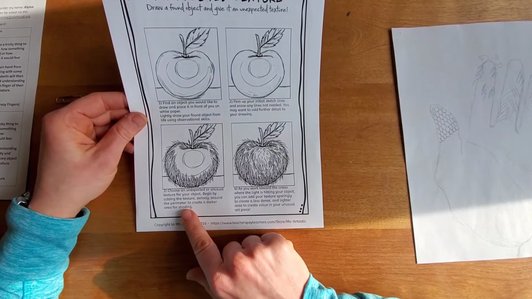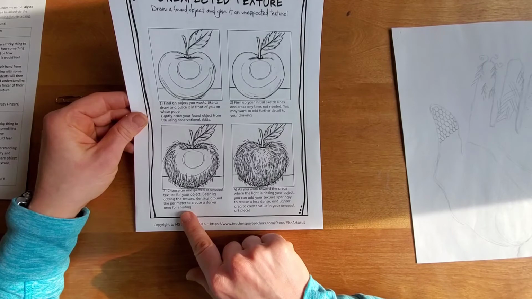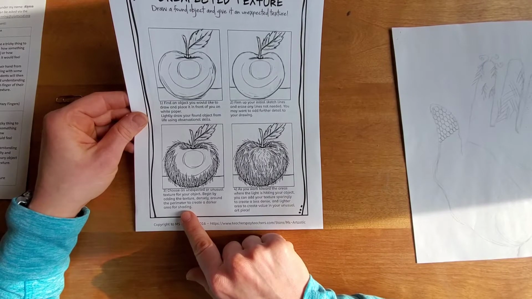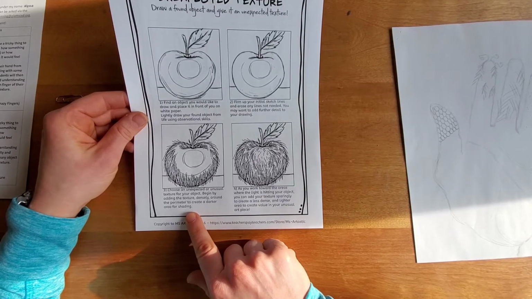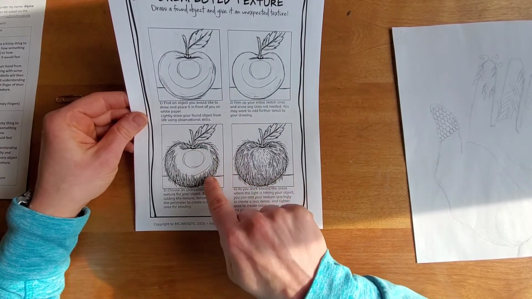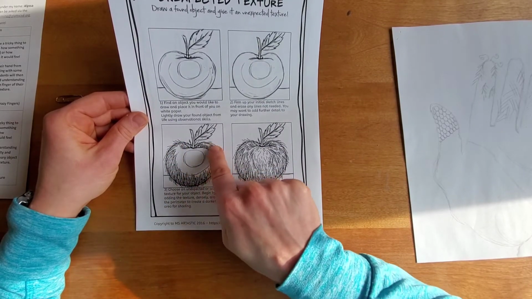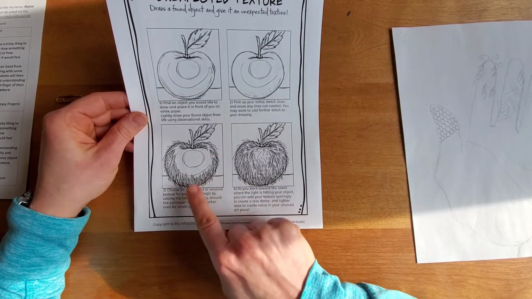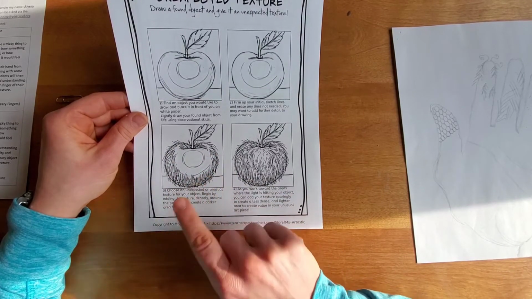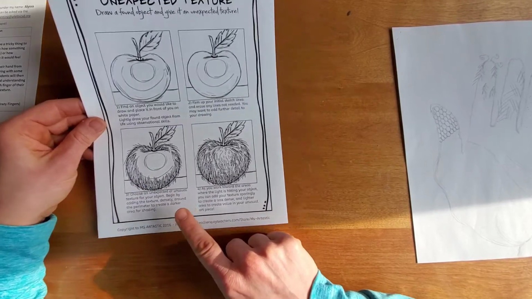3, choose an unexpected or unusual texture for your object. Begin by adding the texture densely around the perimeter to create a darker area for shading. So what that means is you want to draw your texture lines close together. The closer you draw your texture lines together, the darker it will be, and that darkness will create shading.